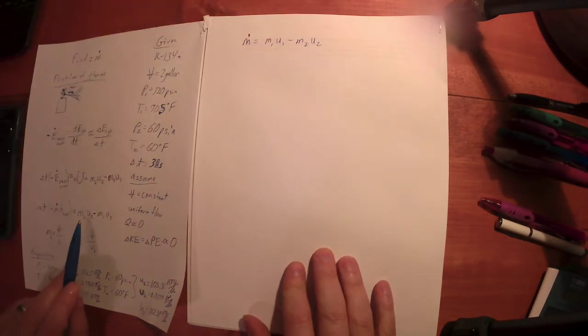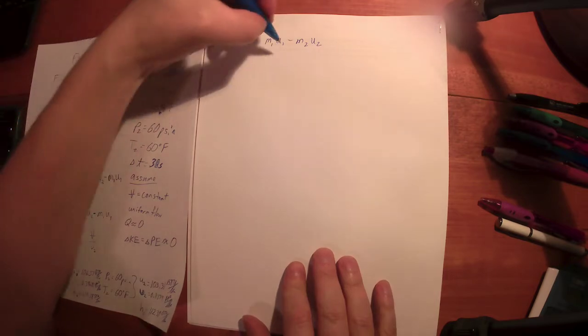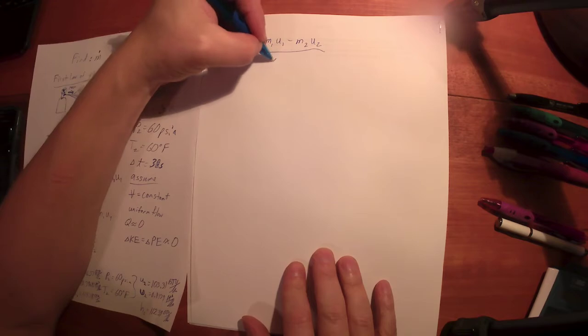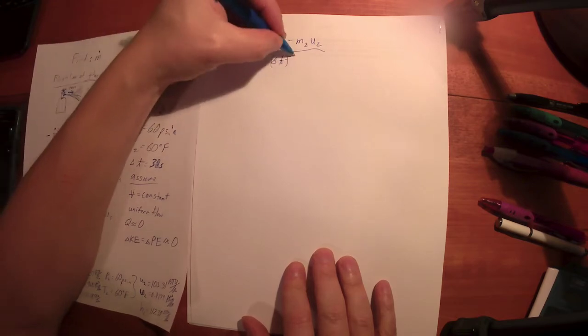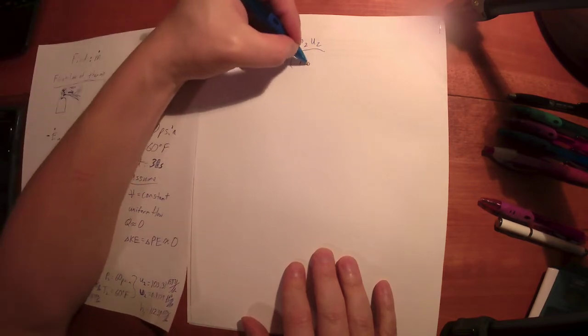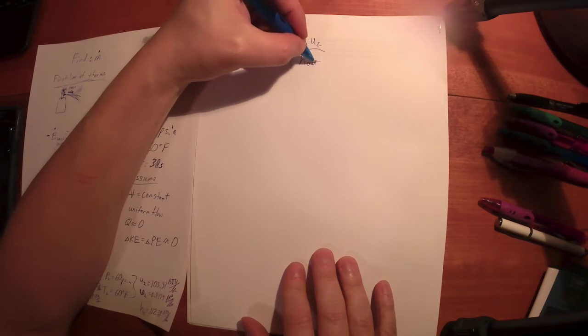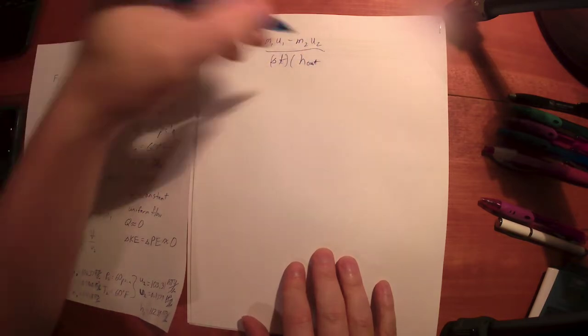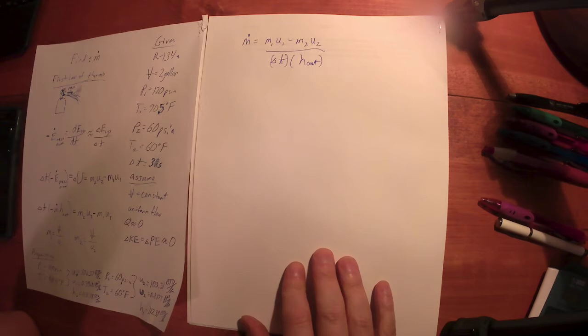You're welcome to ask. I'll just politely tell you it's because I moved the negative sign over. Divided by delta T, and also divided by H out. So that's M dot solved for.